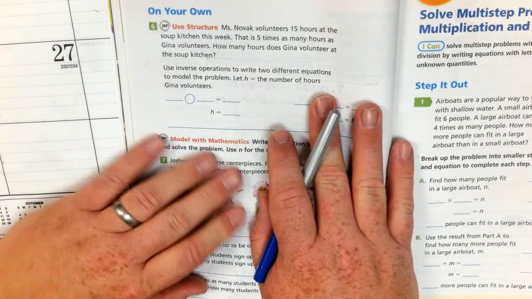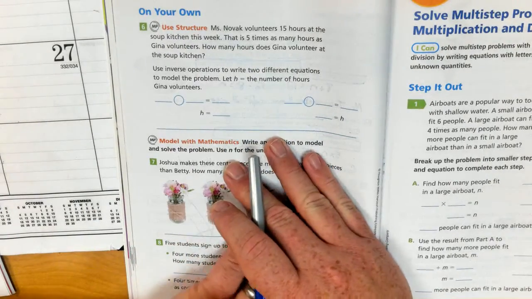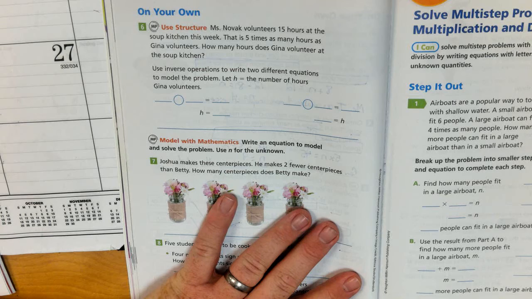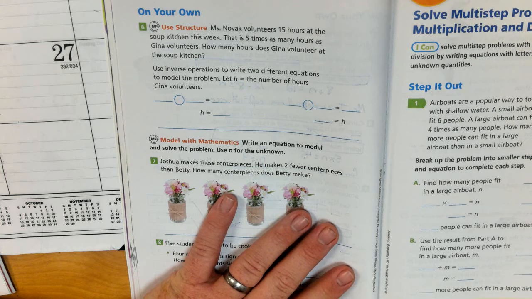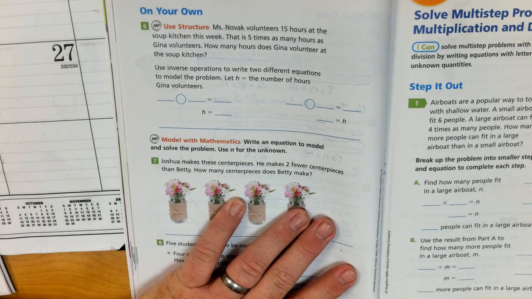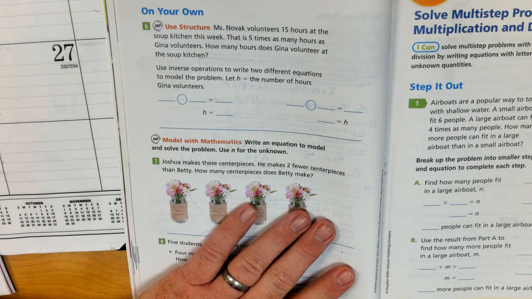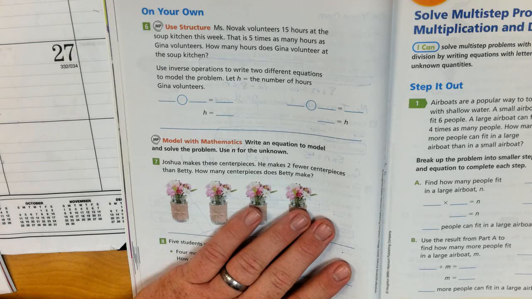Okay? So Miss Novak volunteers 15 hours at the soup kitchen this week. That is 5 times as many hours as Gina volunteers. How many hours does Gina volunteer at the soup kitchen? Use inverse operations to write 2 different equations to model the problem. Let H equal the number of hours Gina volunteers. Okay, so instead of N this time, we're going to use H for our unknown value.